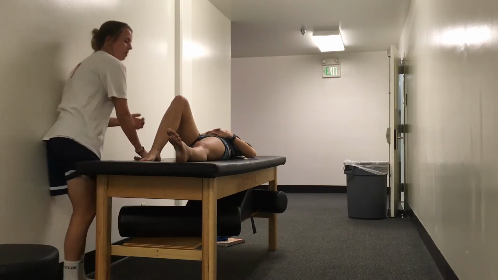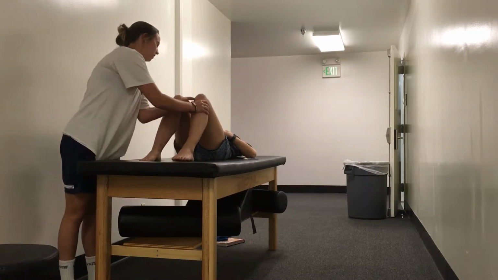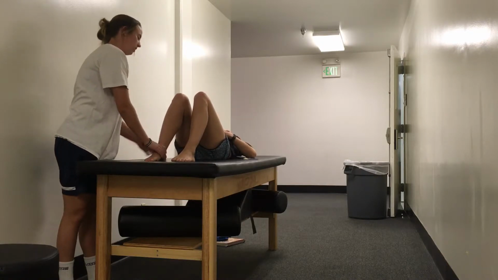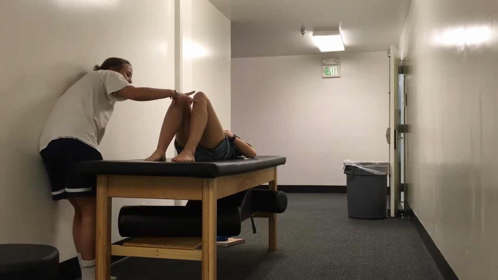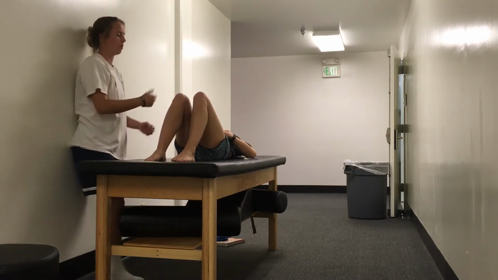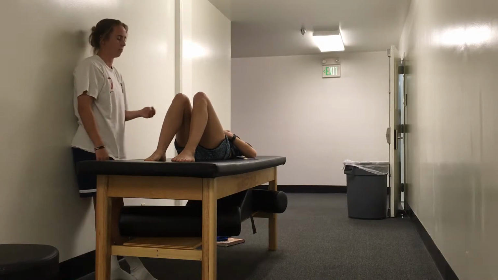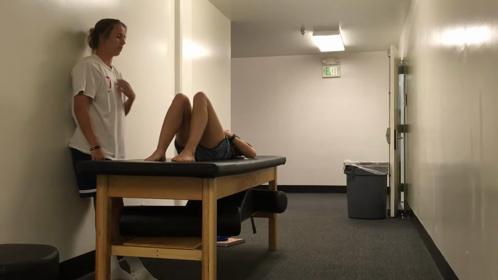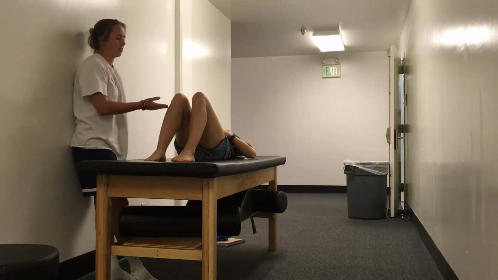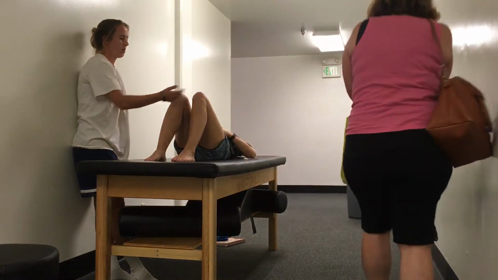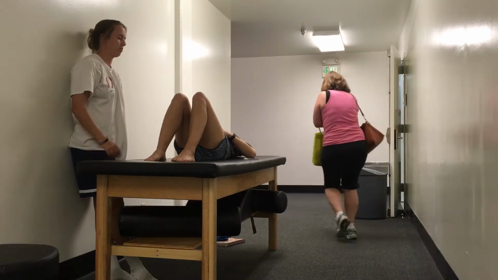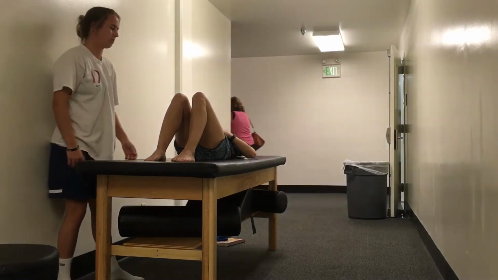Also for the PCL, bring the other knee up, make sure your heels are level, and you're looking at their tibial tuberosities, looking to see if one posterior sags, and this is called the posterior sag test. This positive would be increased posterior sag compared to the unaffected side, which would be positive for a PCL sprain.